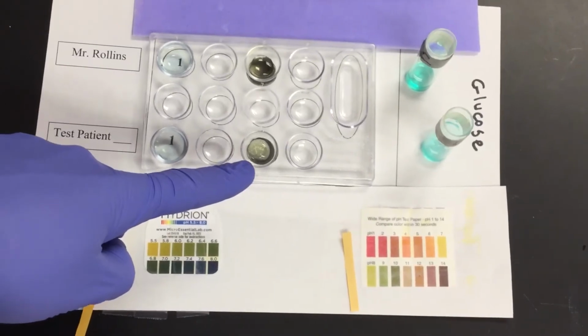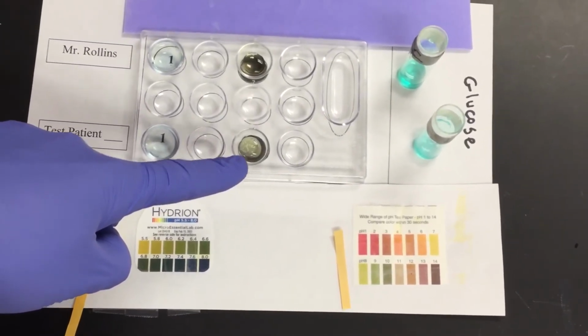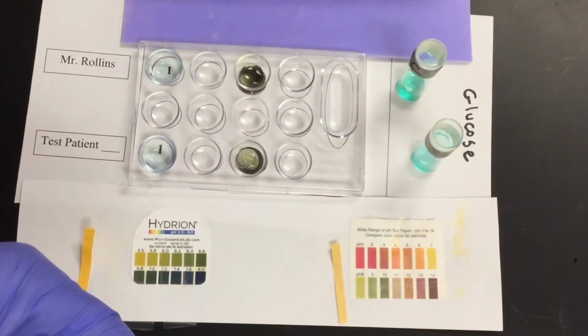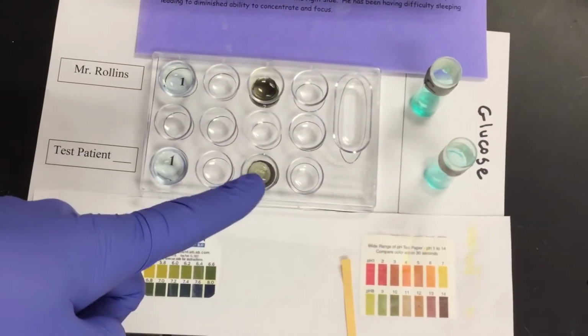But what you are going to notice is that there's a white cloudiness here. When chlorides were added to that sample of urine, we had this white, chalky, chunky precipitate form. So there's glucose, there's your protein, as well as your chloride test that you should be filling in for your chart for patient number 4.